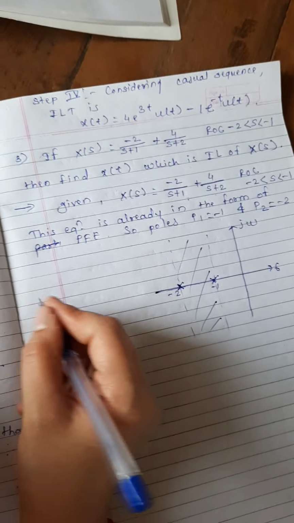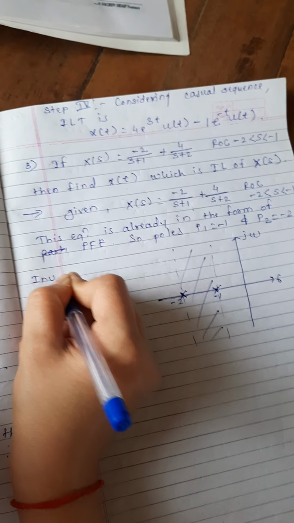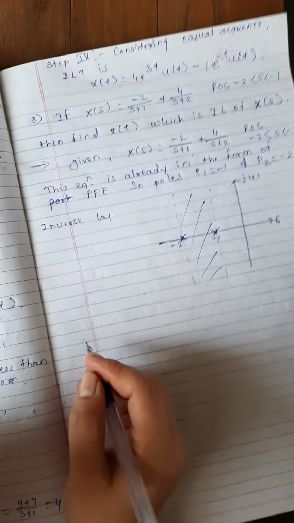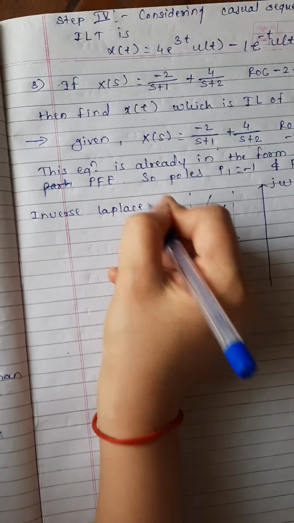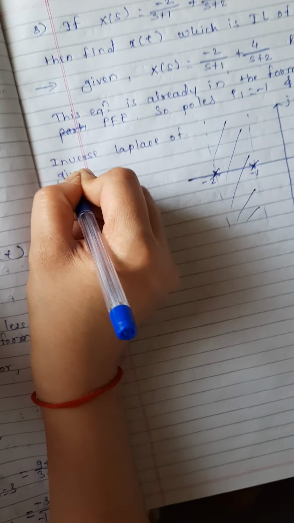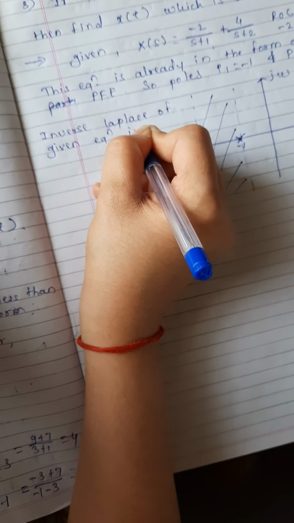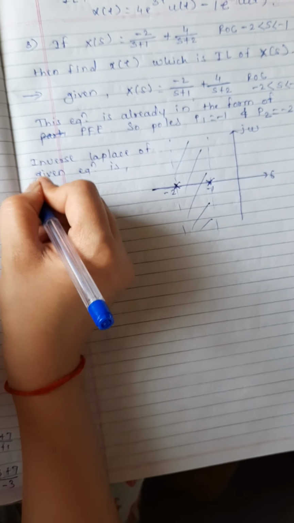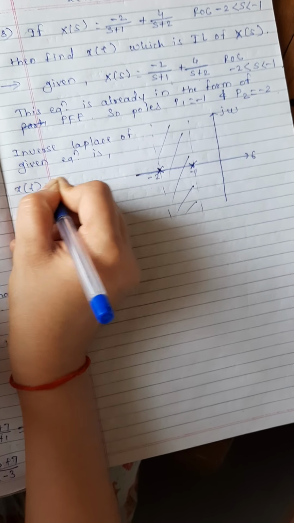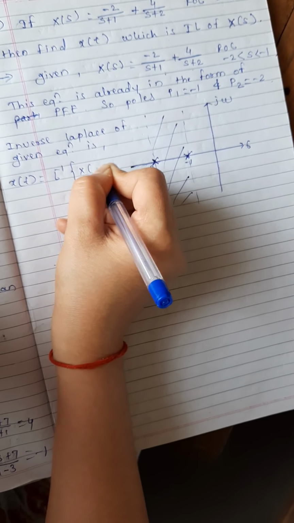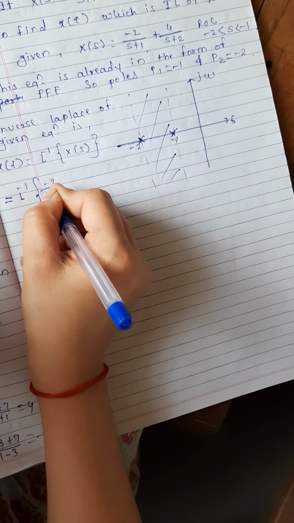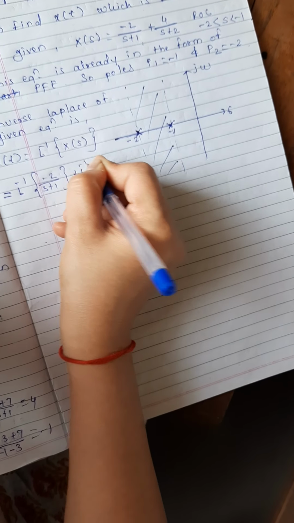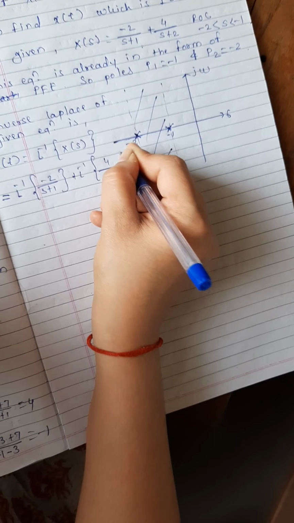Now the inverse Laplace of the given expression: x(t) = Laplace inverse of X(s), which is equal to Laplace inverse of -2/(s + 1) plus Laplace inverse of 4/(s + 2).